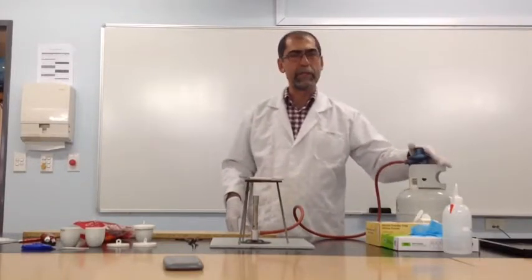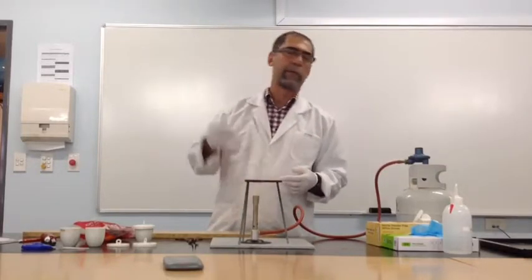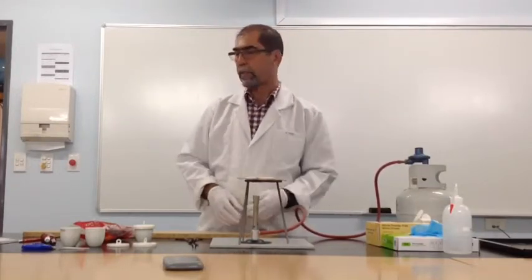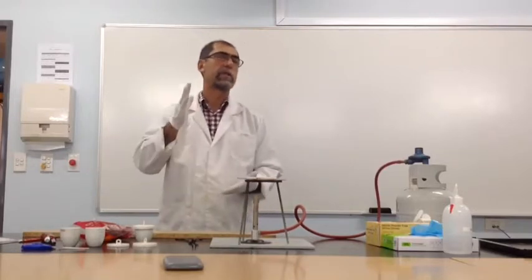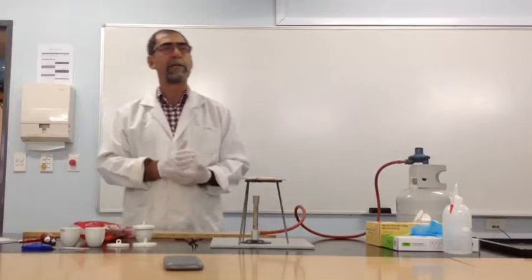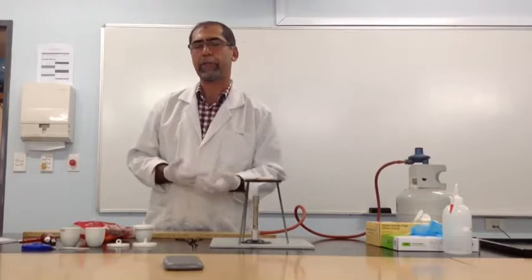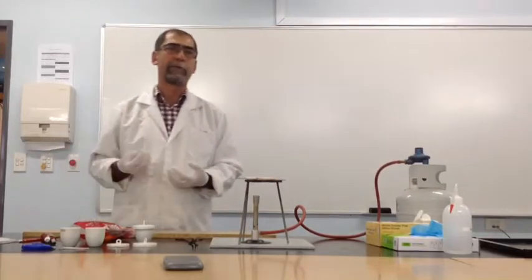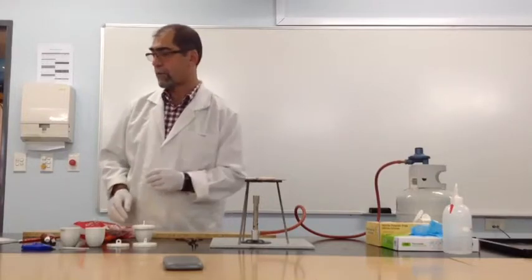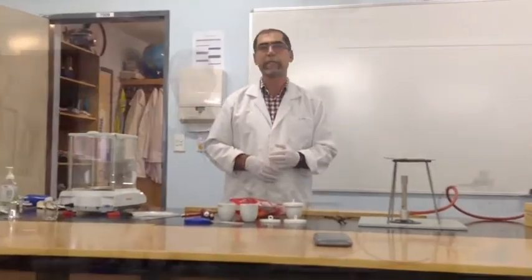So that's the reason you see the bottle here. The other thing that you will be using is a pipe clay triangle with a tile here. Of course, we started by saying that this method is based on gravimetry. Gravimetry is weight, and therefore we want to do accurate measurements. We will require accurate measurement of weight. In order to do that, we use an analytical balance. The analytical balance in our laboratory goes to 3 decimals.